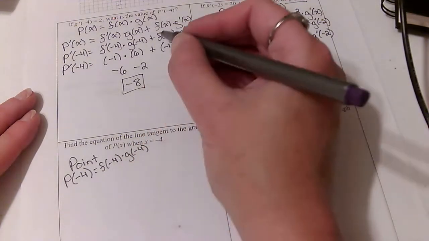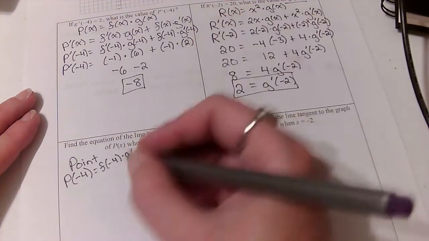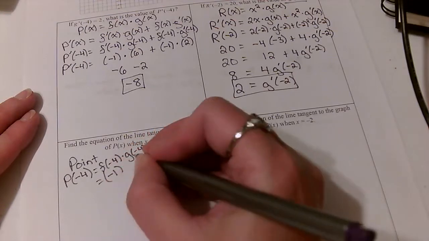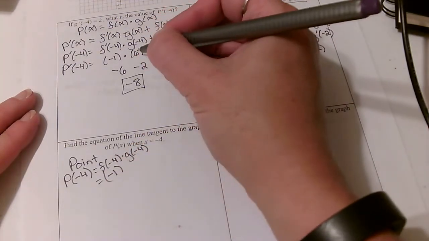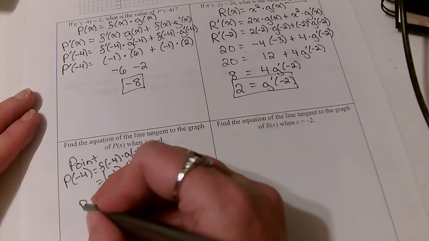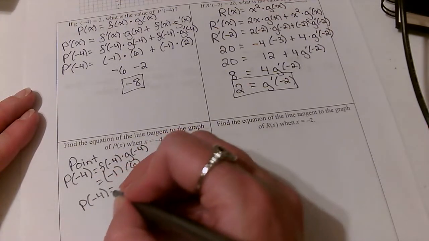Well, okay, f of negative 4 we found was negative 1. And g of negative 4 we found was a positive 6. So p of negative 4 is negative 6.